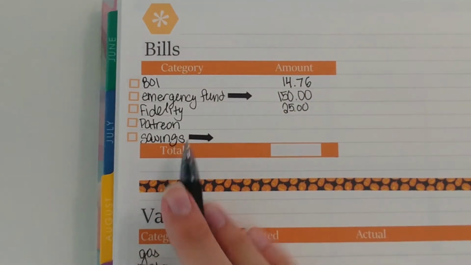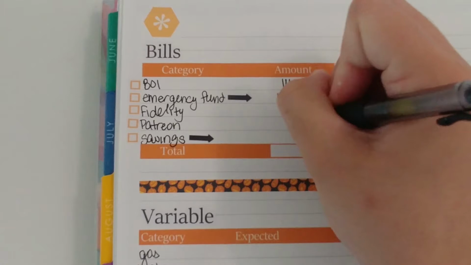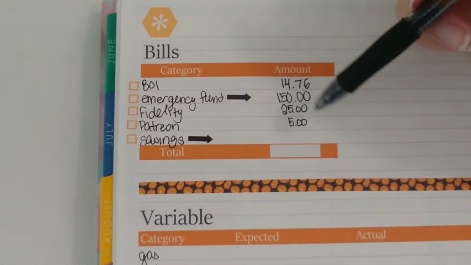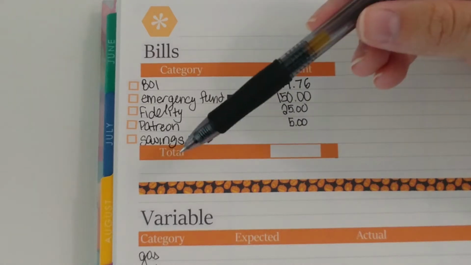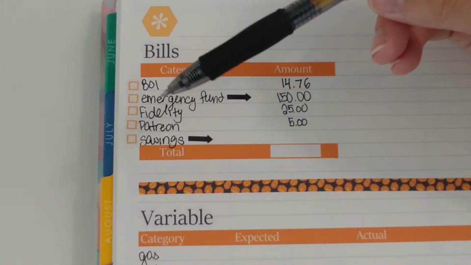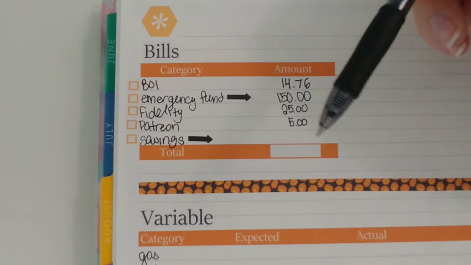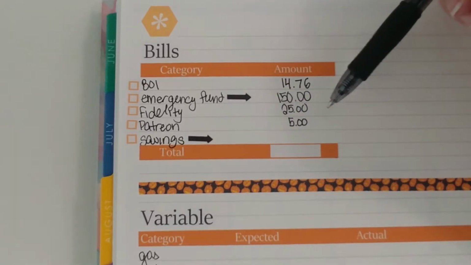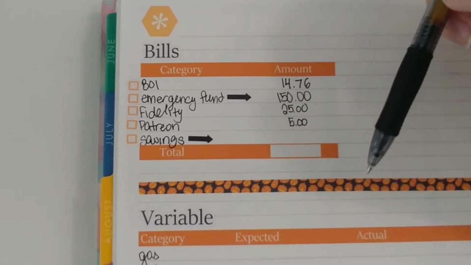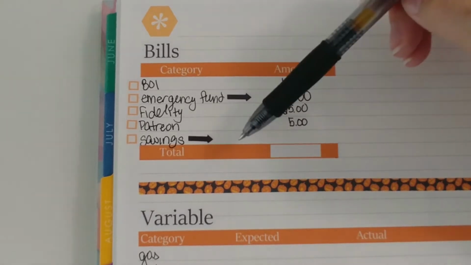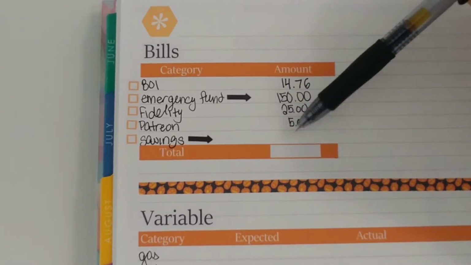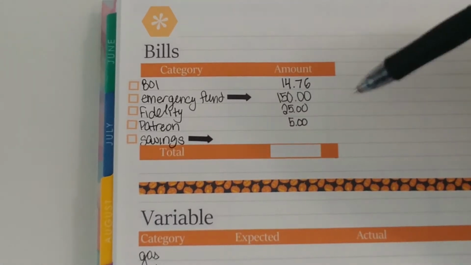A new bill this month is Patreon, which will be $5. I plan to become a patron of Victoria Marie. She has a YouTube channel, Victoria Marie Designs or Victoria Marie Scrapbooks or something like that. I'll link her down below. But I really like her videos, and she does extra lives for her Patreon. So I'm starting to get back into scrapbooking. So I figured I would add that and support a fellow YouTuber. So that was $5 a month.